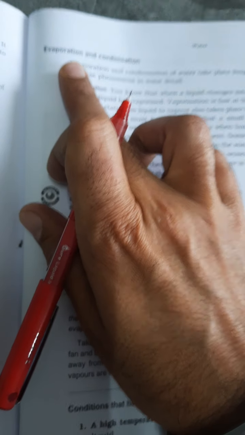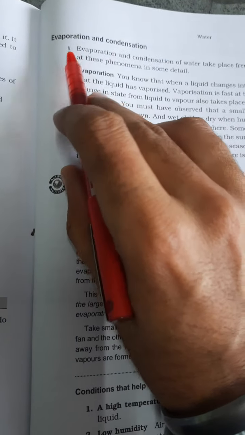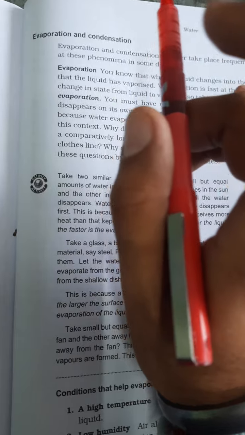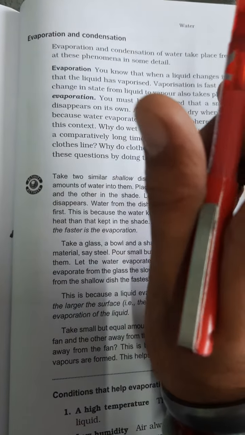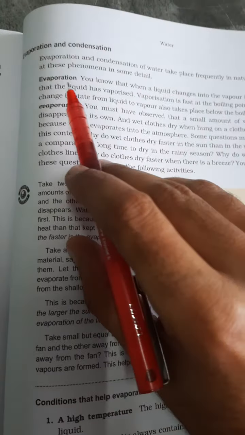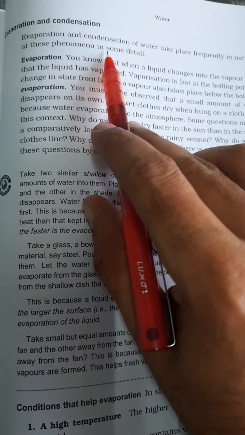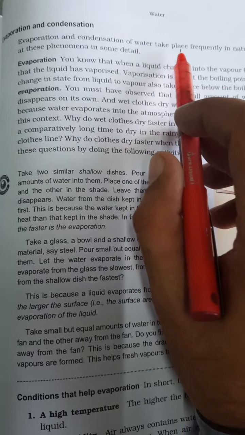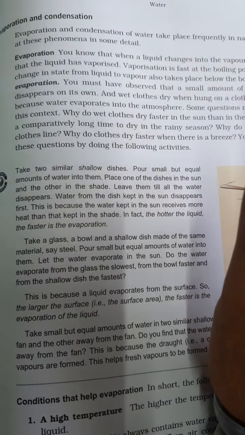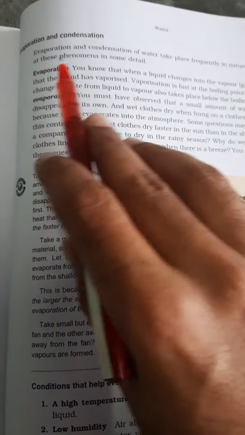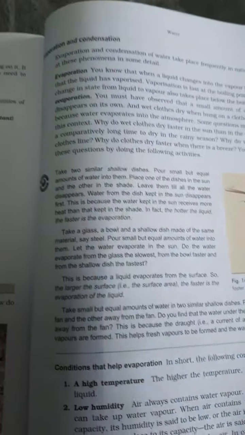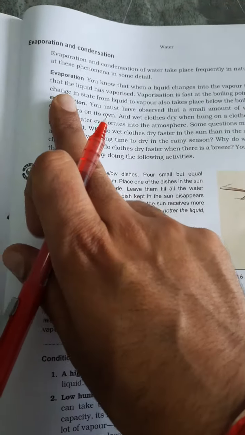There are two types of changes: one is evaporation and the second one is condensation. These are the two necessary conditions that help us to change the states of water. Evaporation and condensation of water take place frequently in nature. There are different reasons for evaporation and condensation. Let us take a look at these phenomena in some detail.